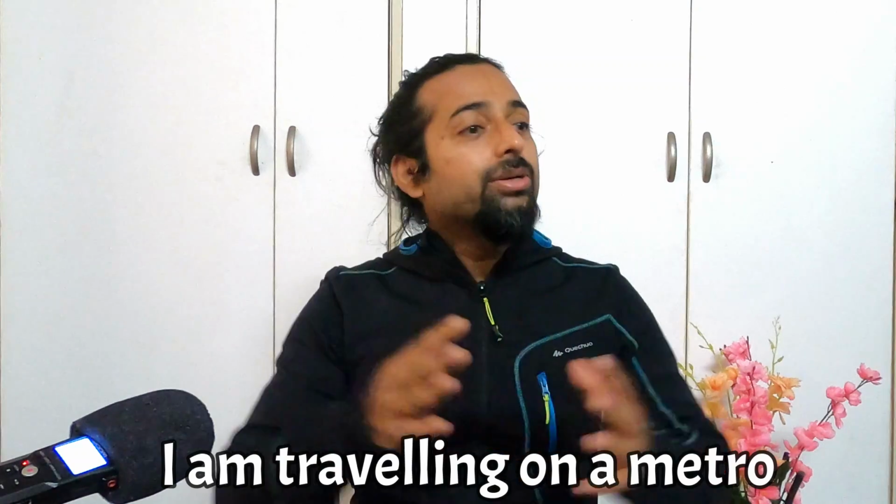Because metro is a big place. You can move from one compartment to another very easily. So in such cases, we will be using on preposition. Similarly, if you are traveling in an aeroplane, if you are traveling in a bus, if you are traveling in a ship, in such cases, you have to use the preposition on.